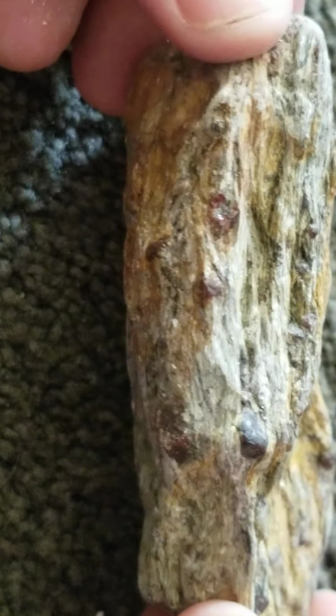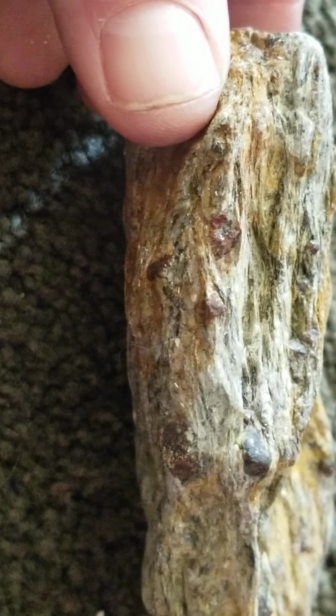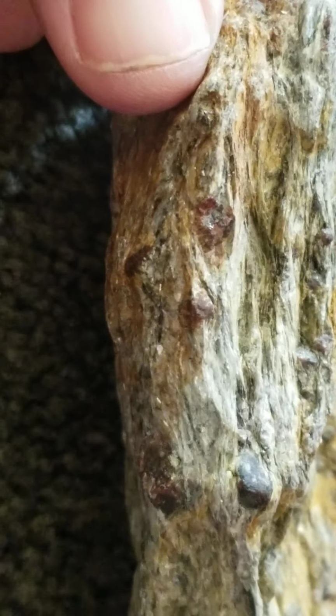The other main mineral in the rock is this one right here. Let me try to zoom in on that a little bit.